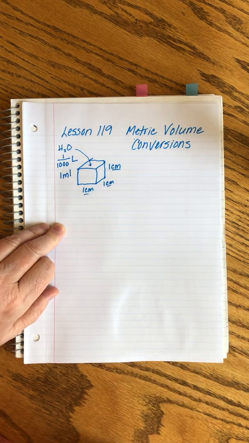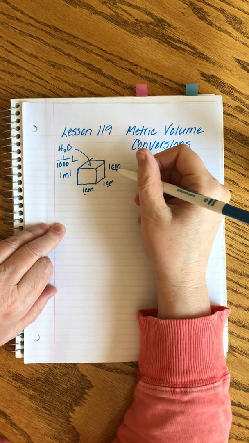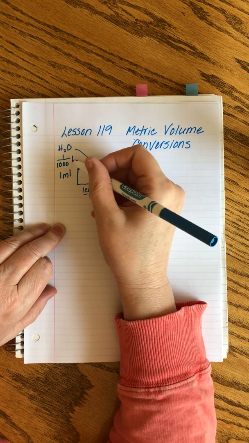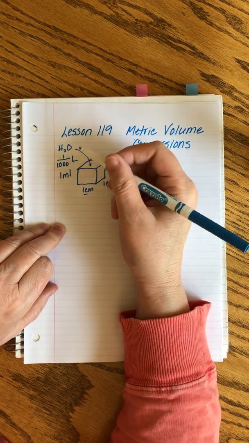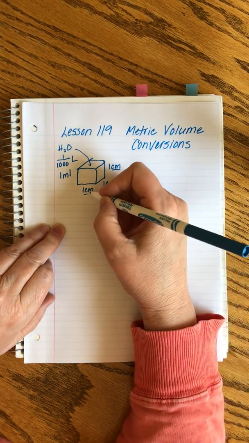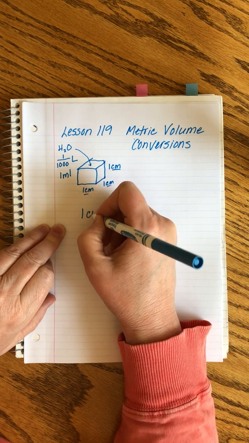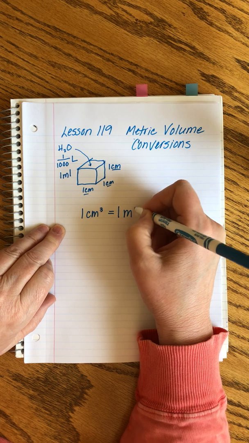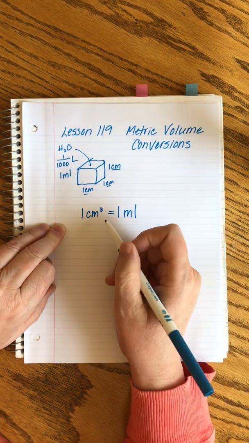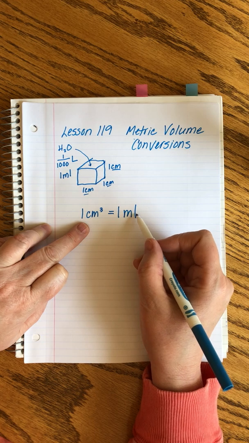The metric system comes with this relationship between linear units and what I call liquid units, but we call them volume technically, but they measure liquids. So 1 cubic centimeter equals 1 milliliter. We can relate units of length to units of volume.